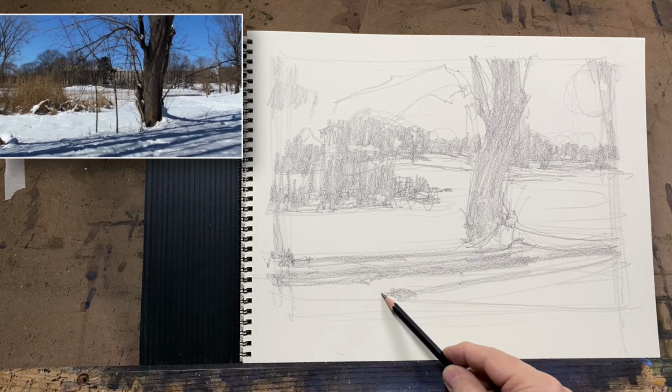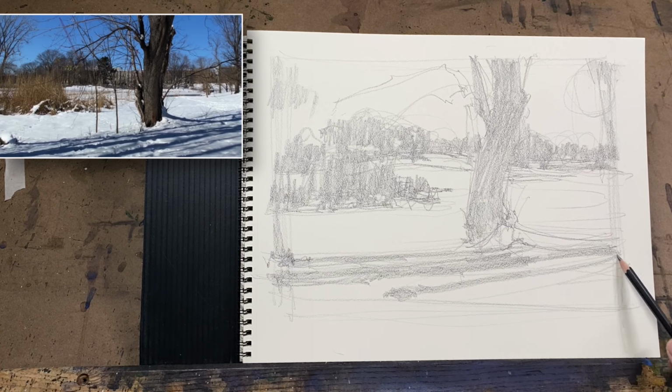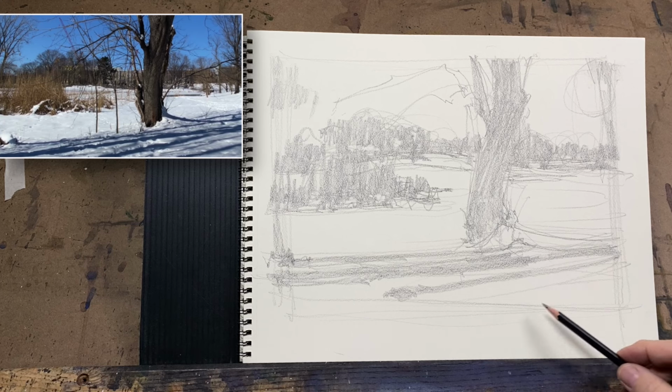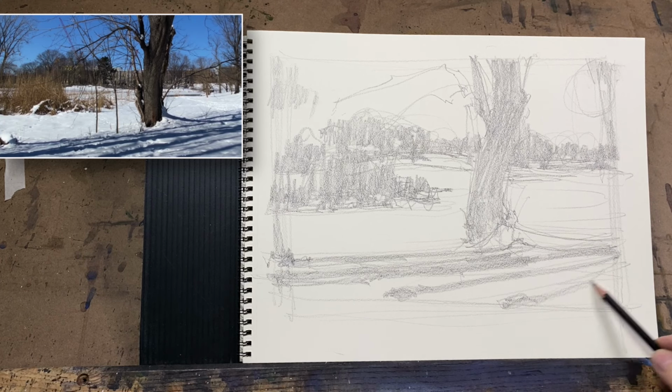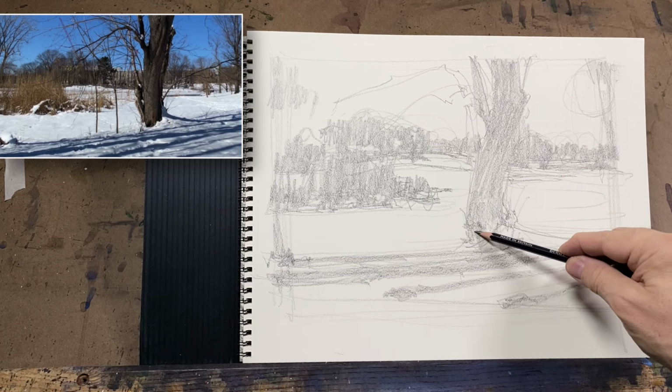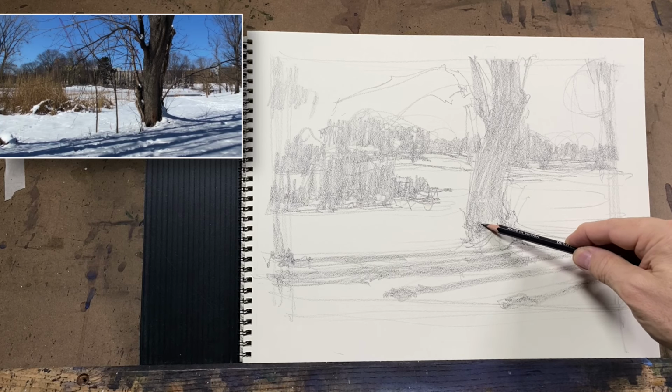The value of putting in these shadows is we can really show the angle of the light. You notice that as the shadows separate, they assume a slightly different angle. That gives us more clarity, more accuracy with the light.